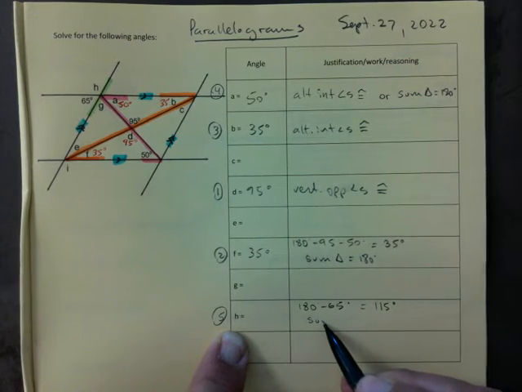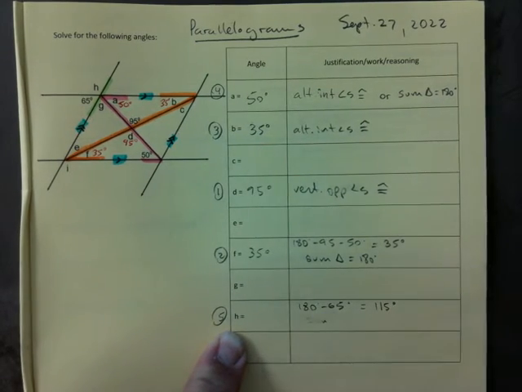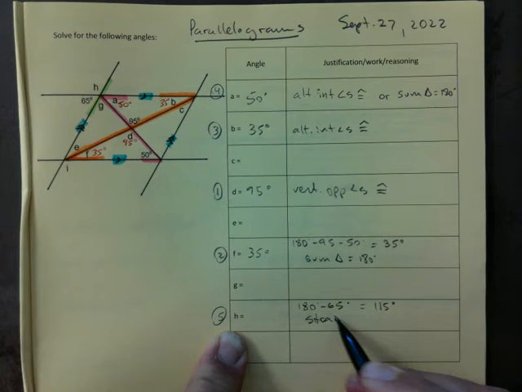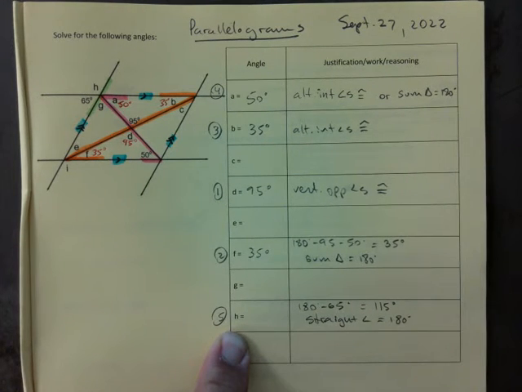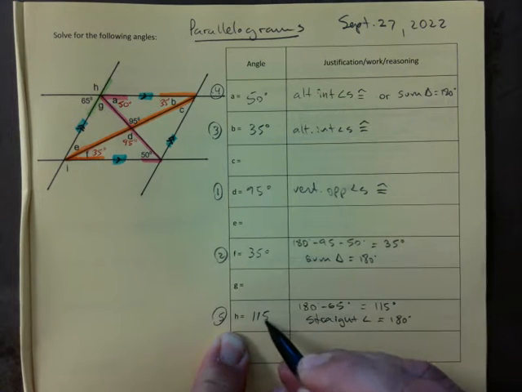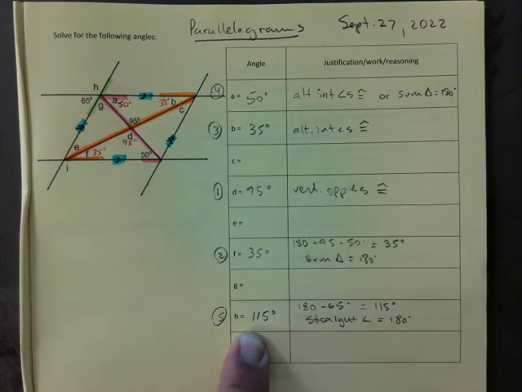And so that's straight angle is equal to 180. Okay, you're following, right? I think you are. Okay, so 115. So I'm going to write that in.